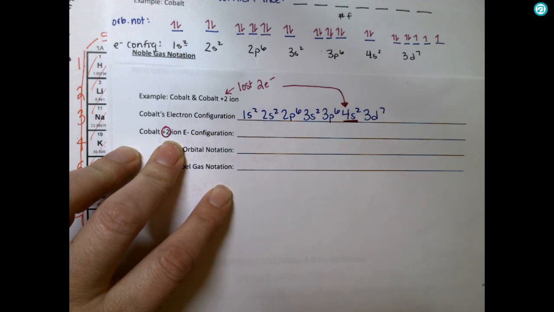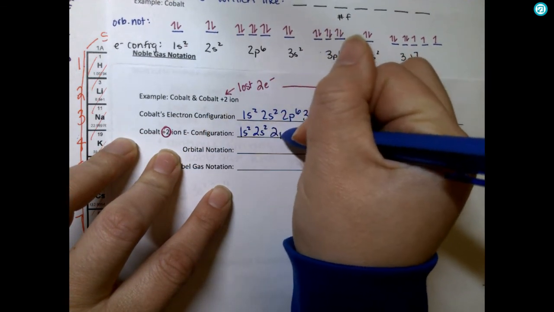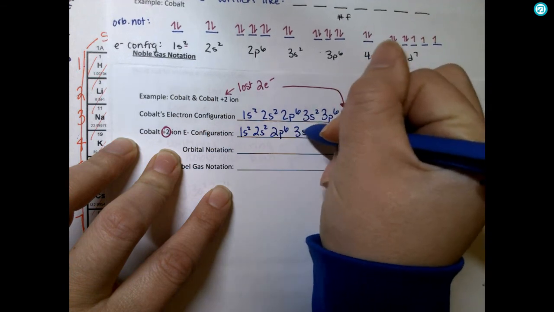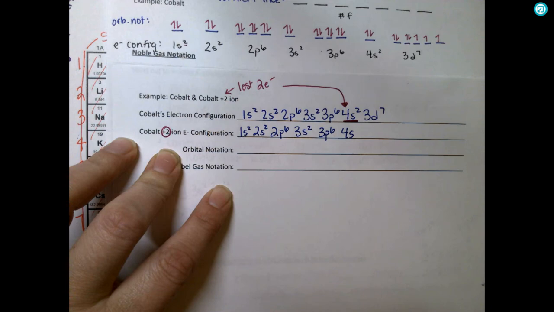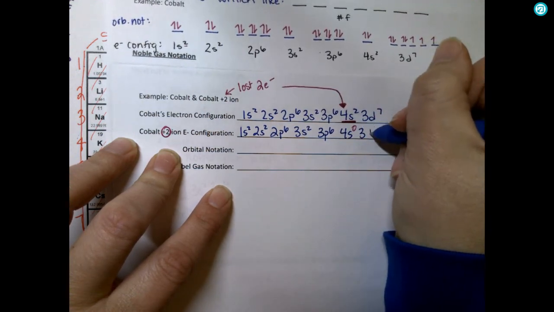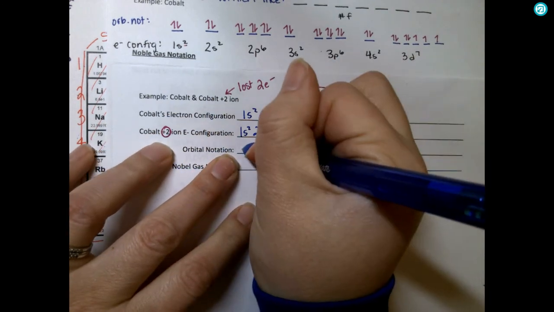So instead of 4s2, I remove those, and I have 4s0. So everything else stays the same. 1s2, 2s2, 2p6, 3s2, 3p6. Now I have 4s0 and then 3d7.